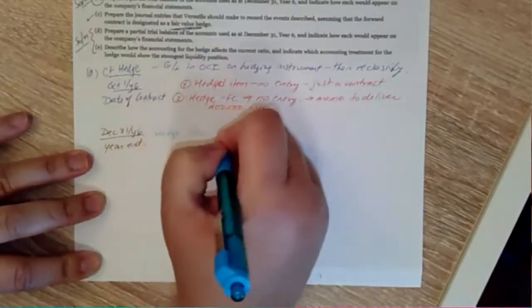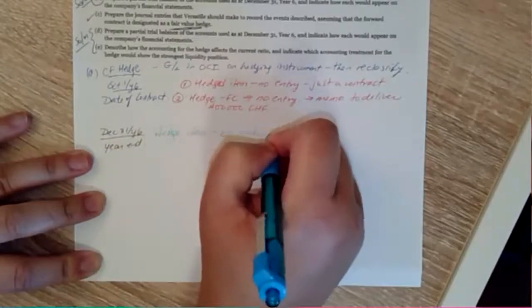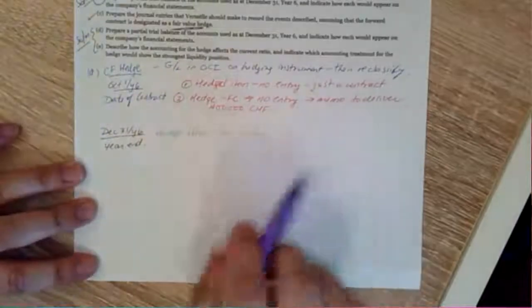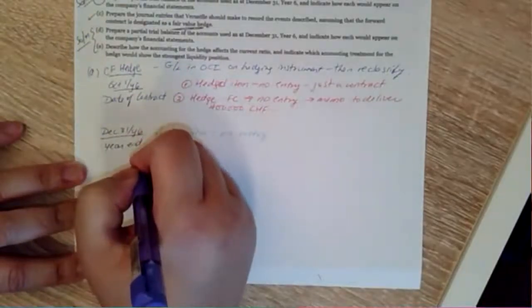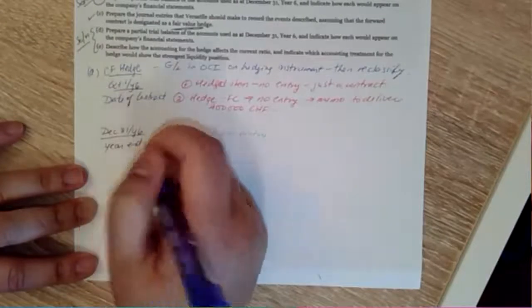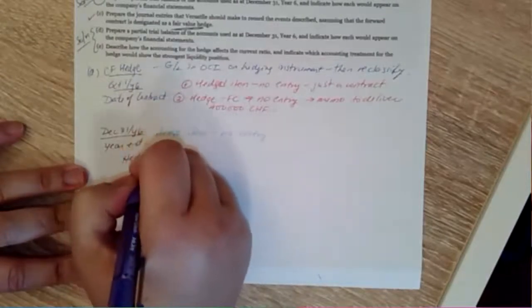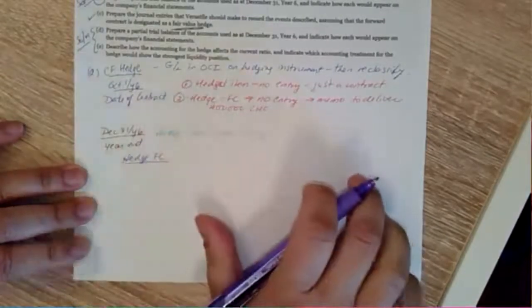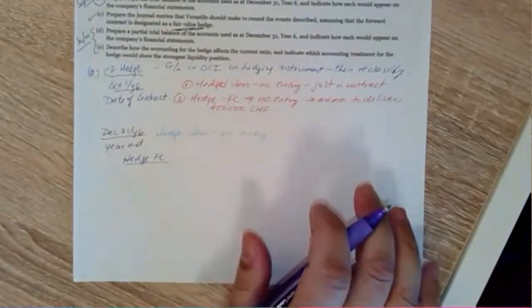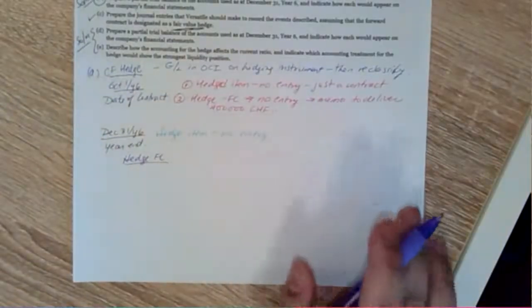Hedged item, no entry, no transactions. We'll use another color for the hedge. So for the hedge, something has occurred. Now we need to see what's happened.